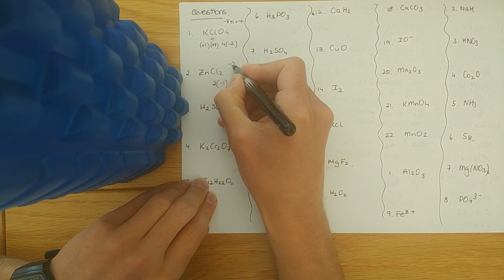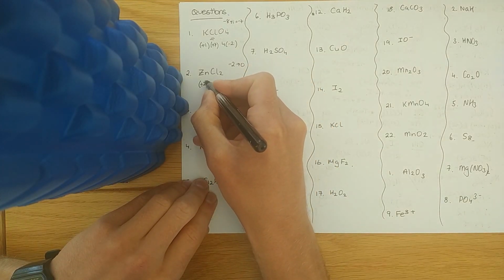electron. So we're at -2. You want to get it to 0. Zinc must be +2.